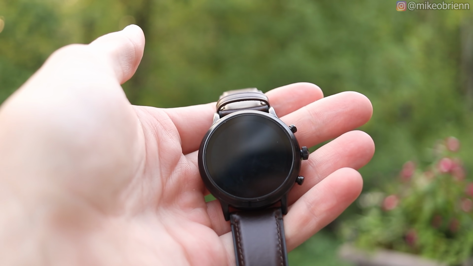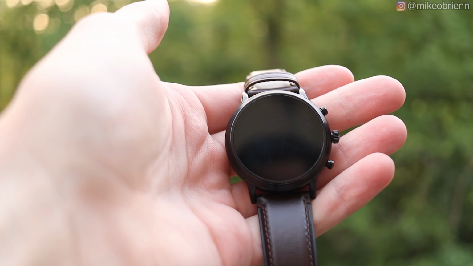Now, so far, it may sound like the Skagen Falster 3 and the Gen 5 are the same watch, and in many aspects, they are very, very similar, mainly because they come from the same parent company. Fossil essentially is Skagen. They have two different brands, but they come in the same box, they have the same software, really everything is the same. That's why you'll notice that they are so similar.